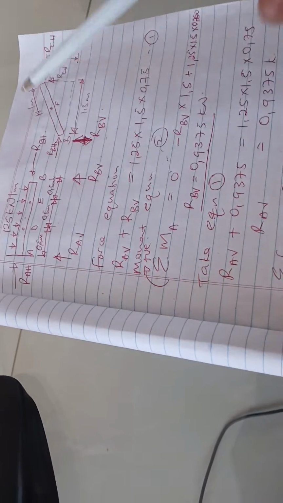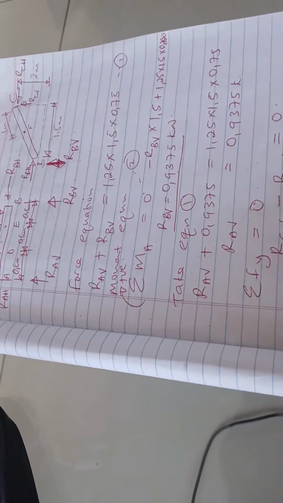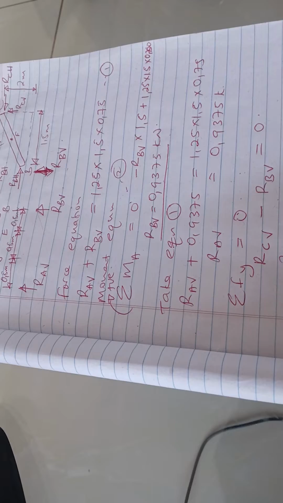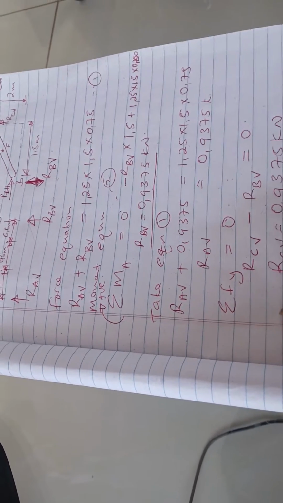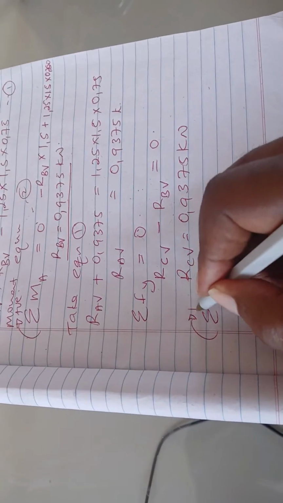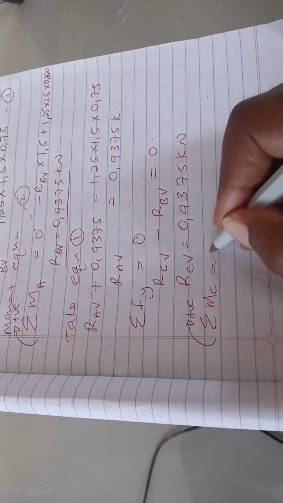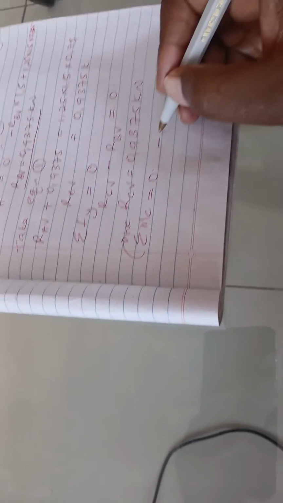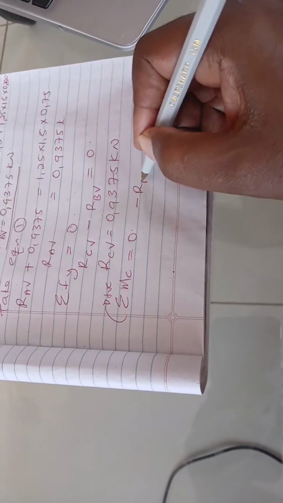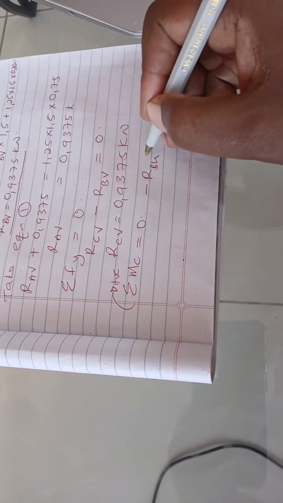Now we take moments about point C. The summation of moments at C, taking the clockwise moments to be positive, is equal to 0. Now we can say minus RBH multiplied by 2.